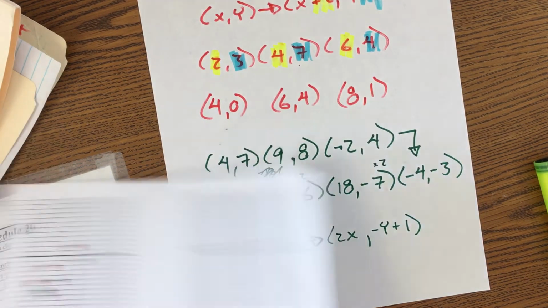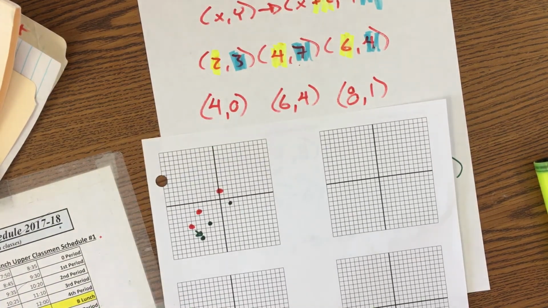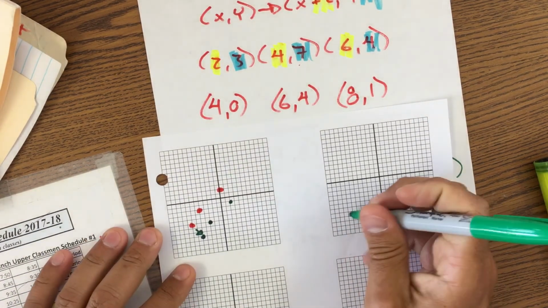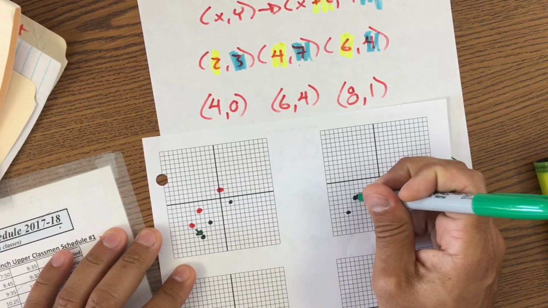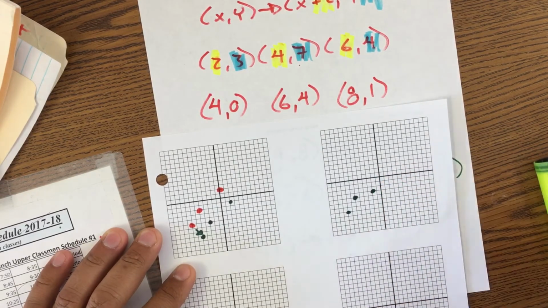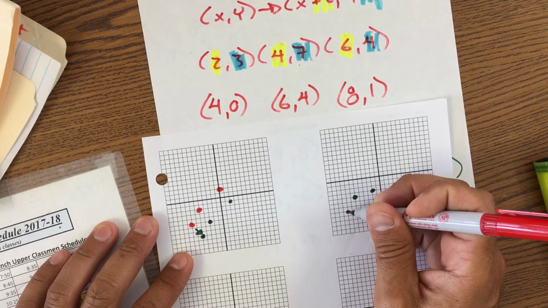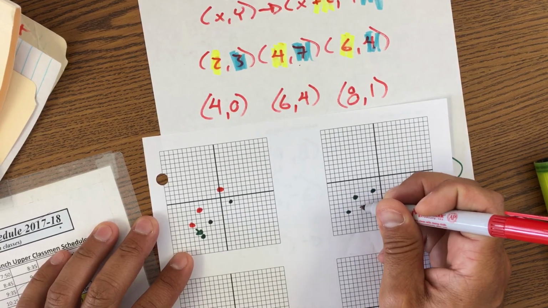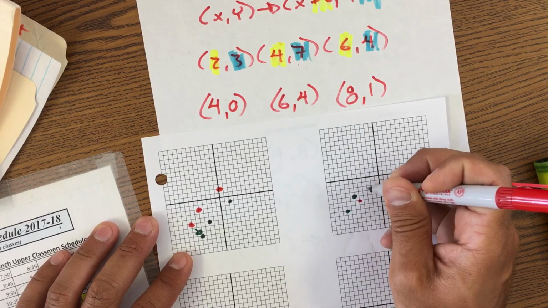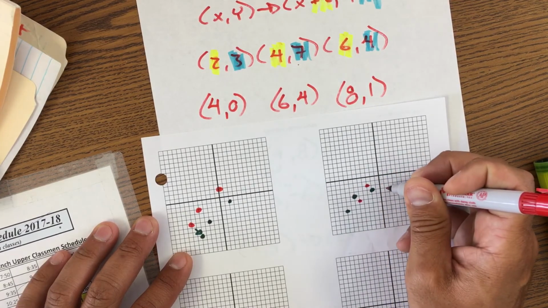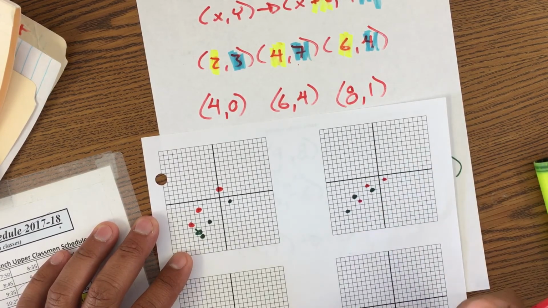It's a little bit easier when you're doing it from a graph, and we'll probably do more of those changes from a graph. So I have these points and they change to, let's say, these points.